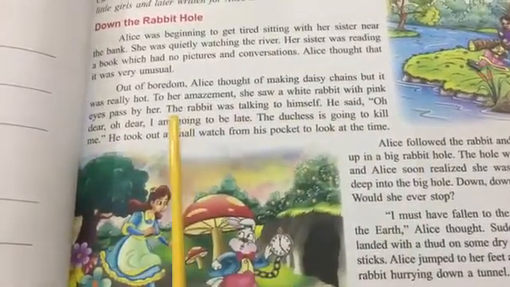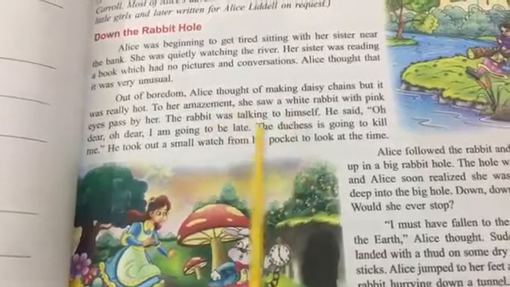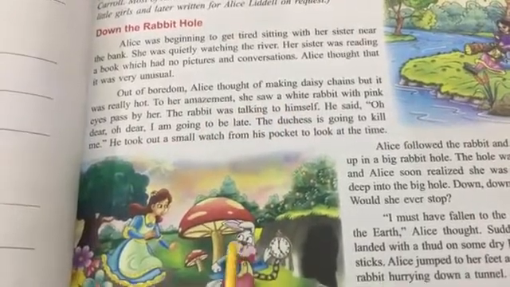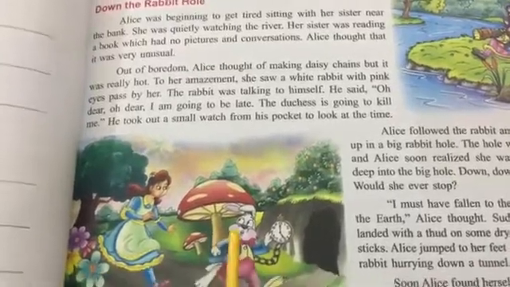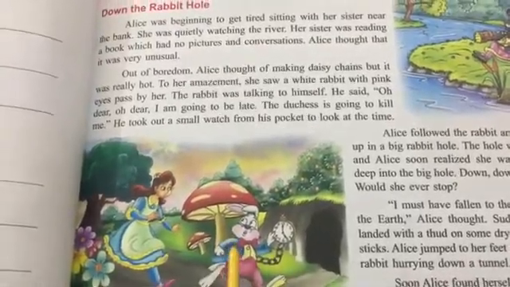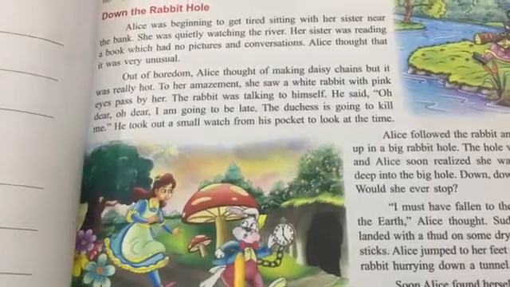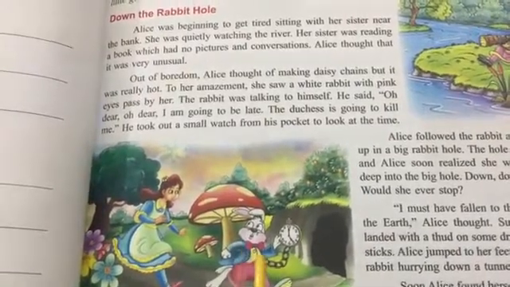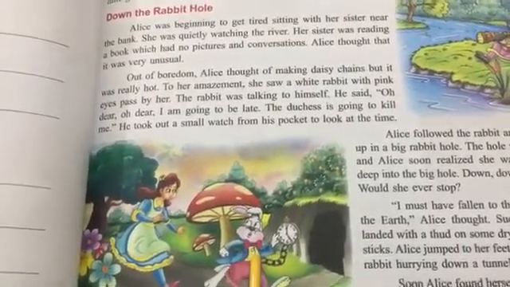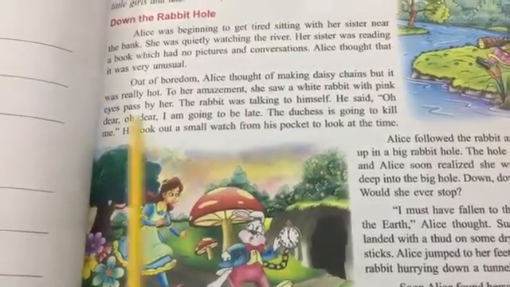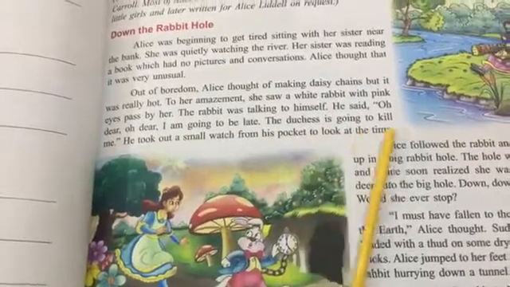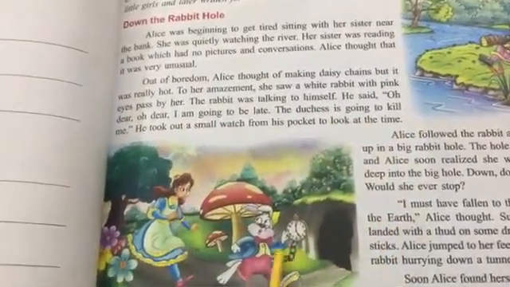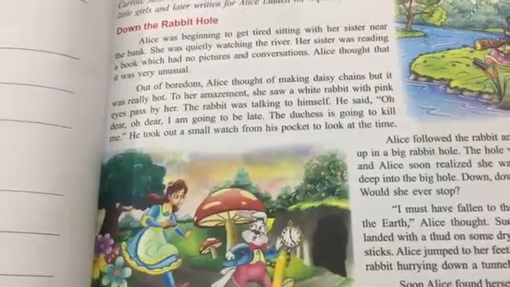Now, from this conversation, we come to know that the rabbit was going to the Duchess, and he was very afraid that the Duchess would be angry at him and kill him, because he was late. He took out a small watch from his pocket and looked at the time.